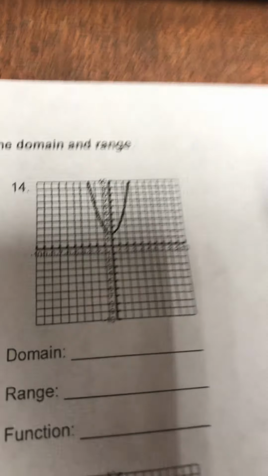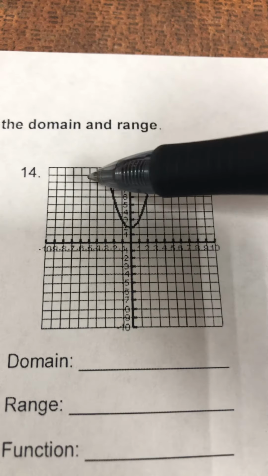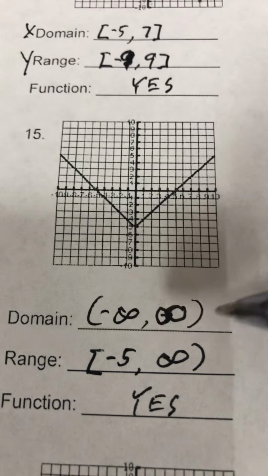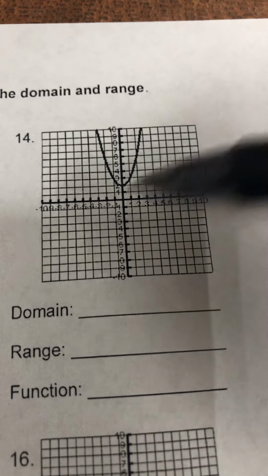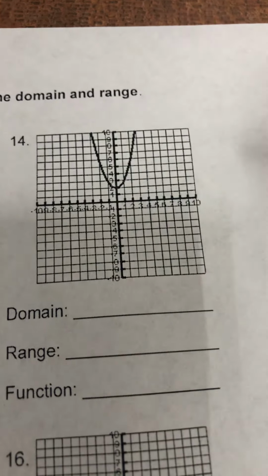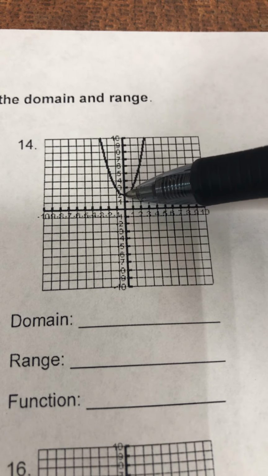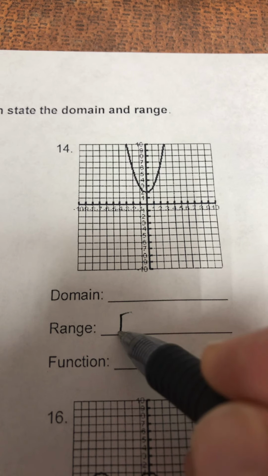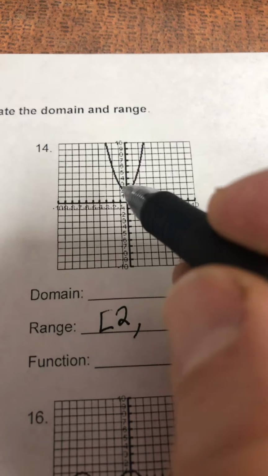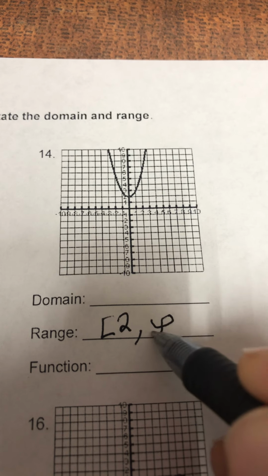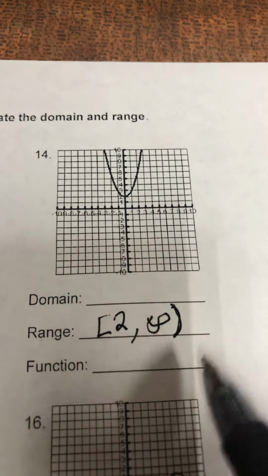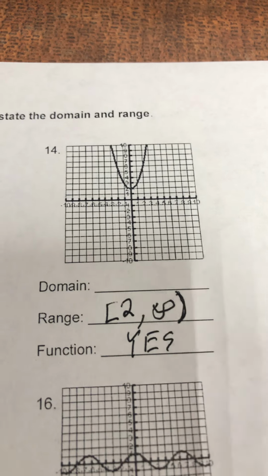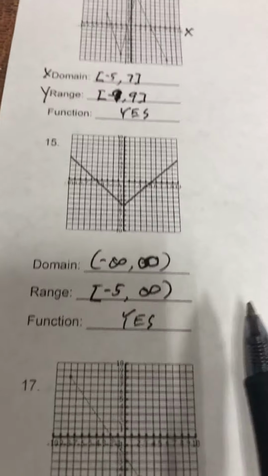Number 14, when you do 14, the domain is going to be negative infinity to infinity, the same as this one, because it's going to continue to go on the x-axis. It's going to be covering all the numbers. The range starts at 2, and then it goes up to infinity, and with infinity you always have the soft bracket or the parentheses, and this is a function, yes. Just to help you out on that one.